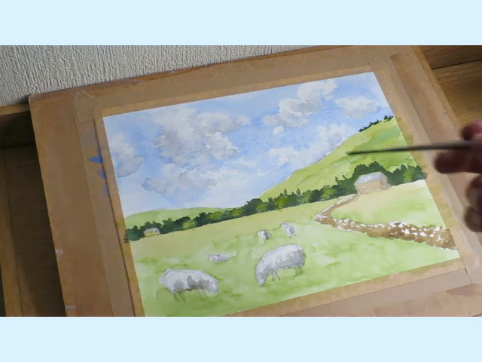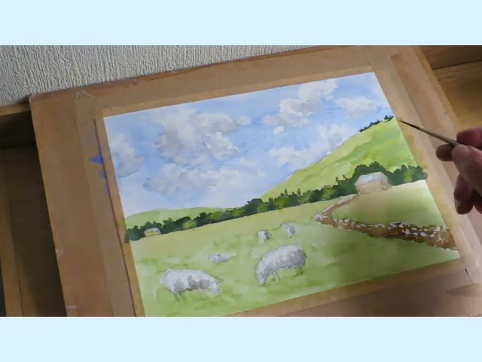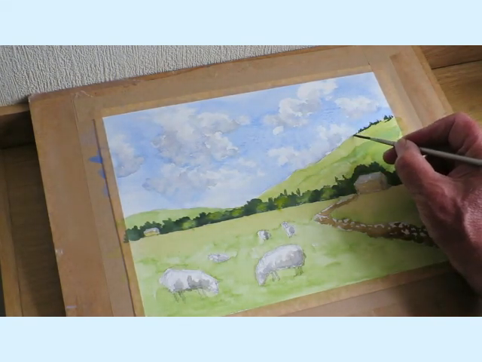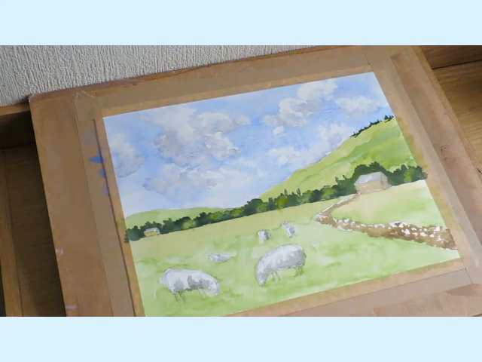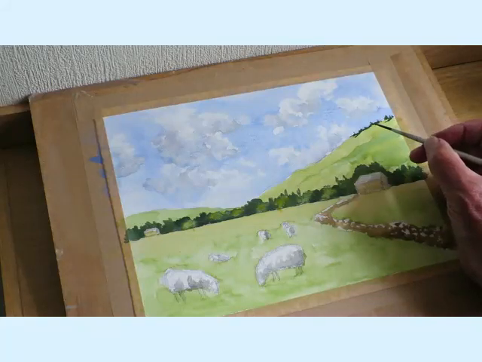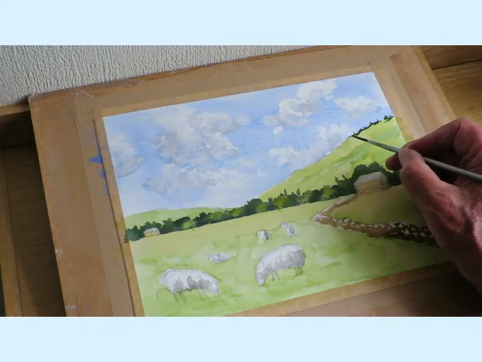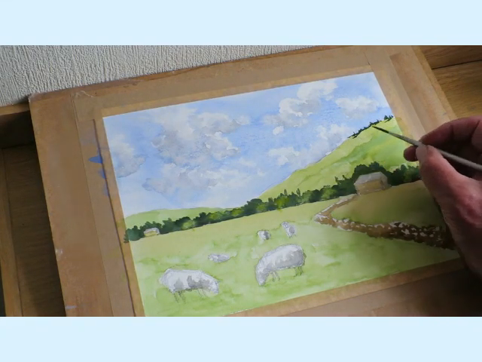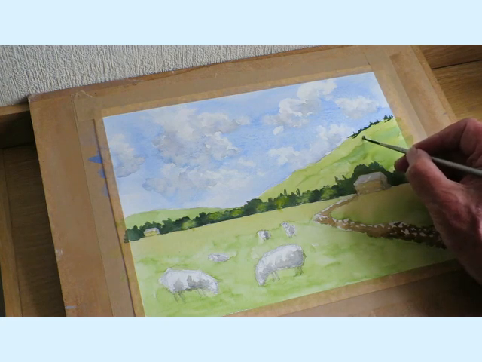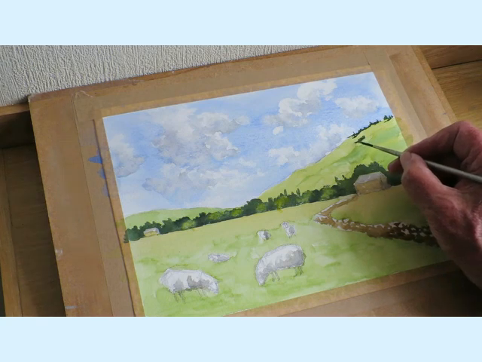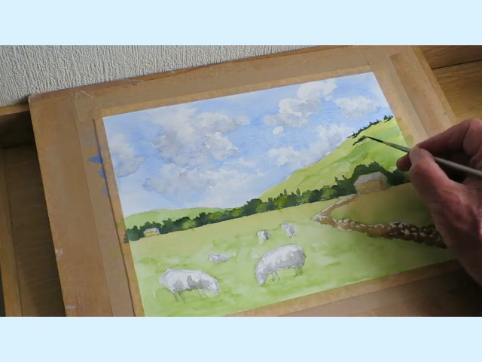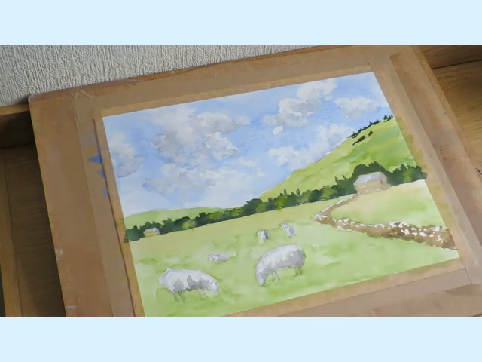I'm using the rigger pointed brush for this. And that's fine for that. There's one or two bigger bushes in here, or trees it will be. Yeah, that's fine.